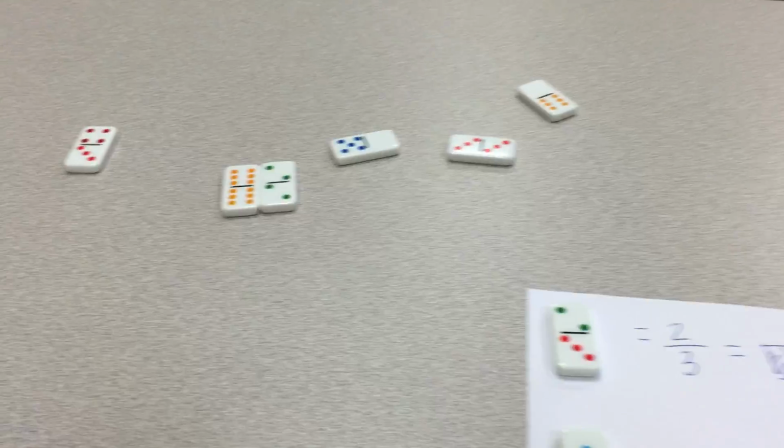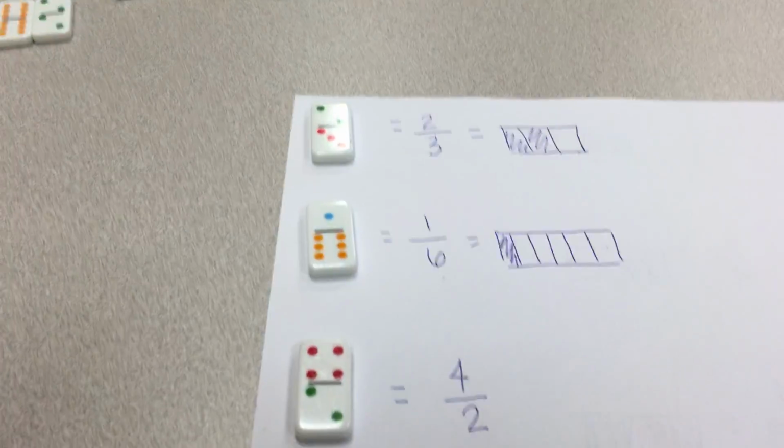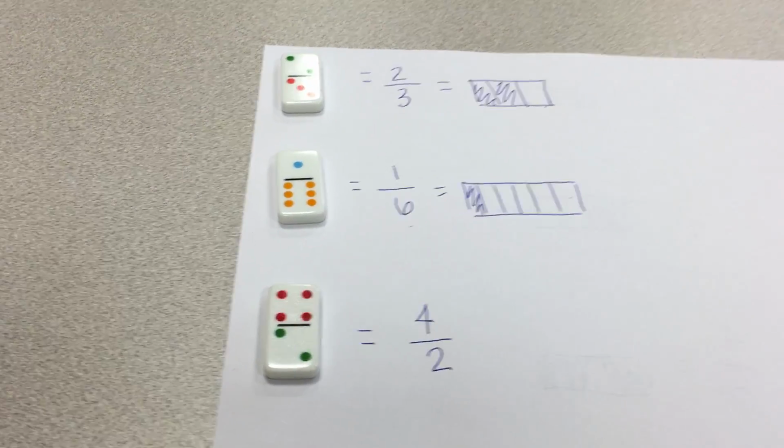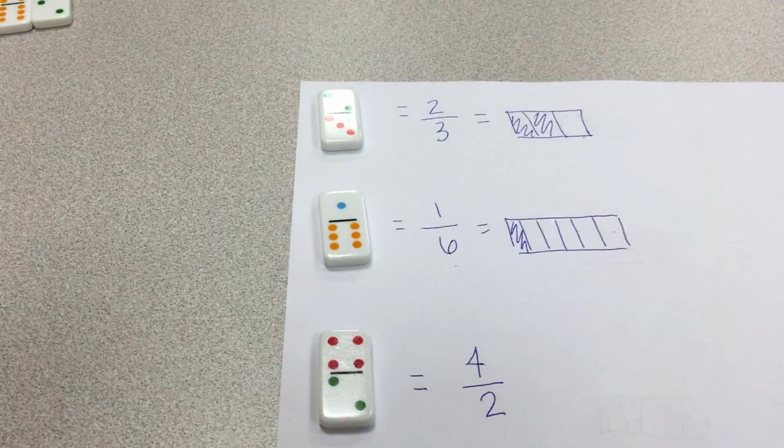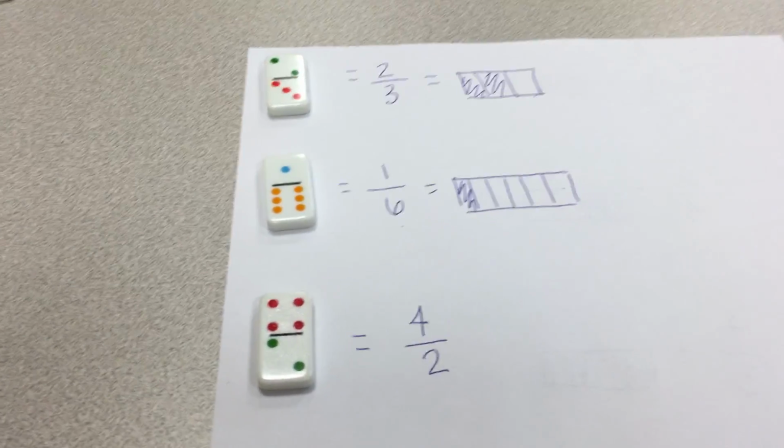So these are just some ways that dominoes can be used in the classroom. For all the teachers watching, I hope you enjoyed this video and that you work to incorporate using dominoes into your fraction lessons.